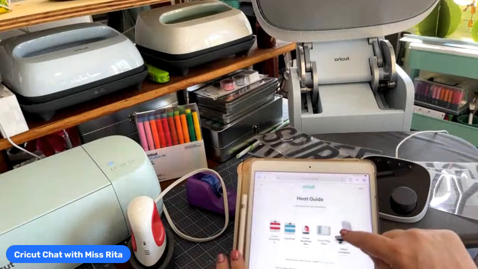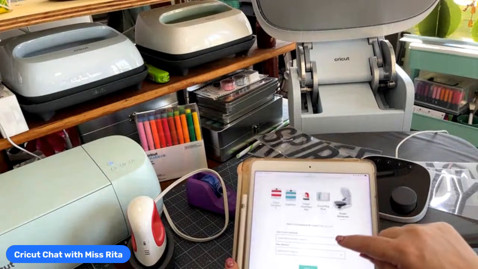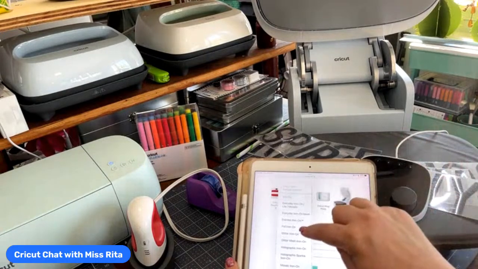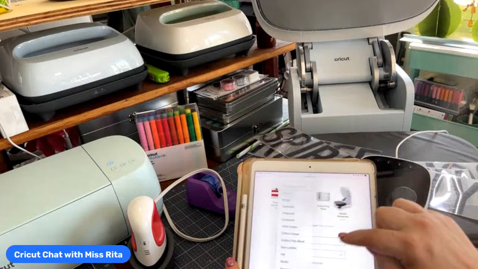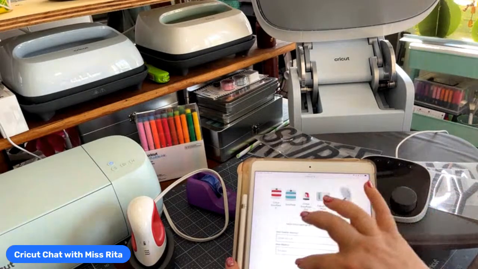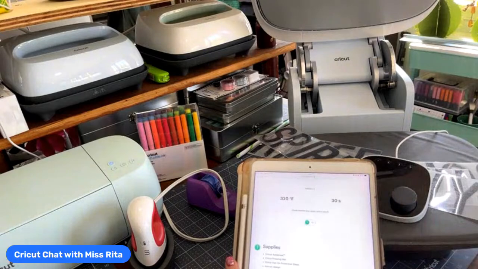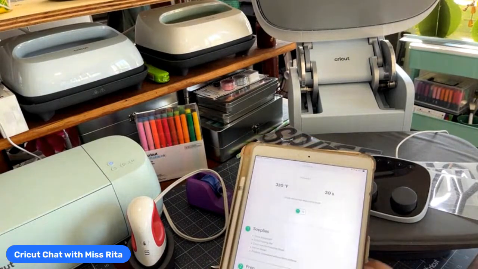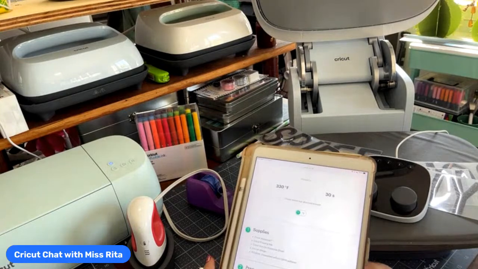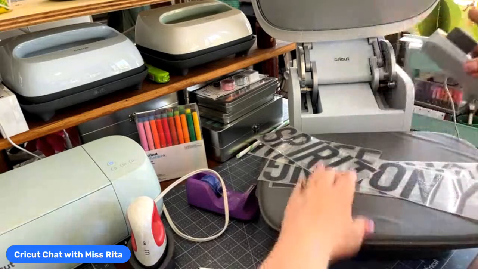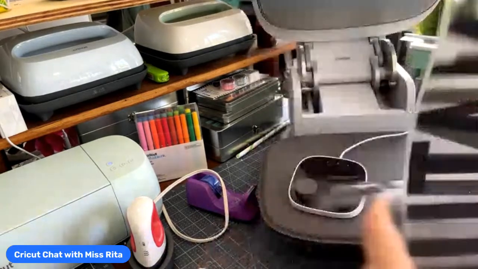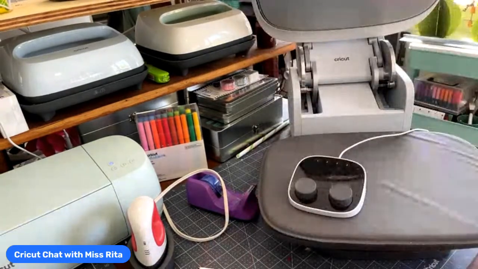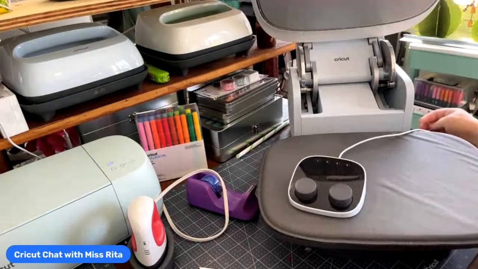So what about the Autopress? So let's go to the Autopress. We'll choose the same thing, glitter iron-on with polyester. And okay, it says I need to heat it to 330 degrees. And this is Fahrenheit, and we have to do it for 30 seconds. So first of all, my Autopress is not turned on. That was probably a mistake. I should have turned it on.